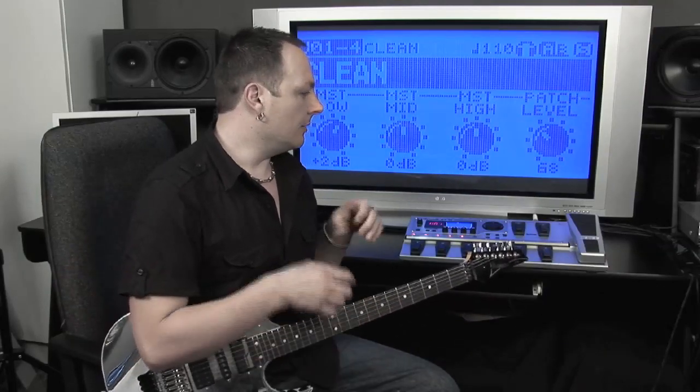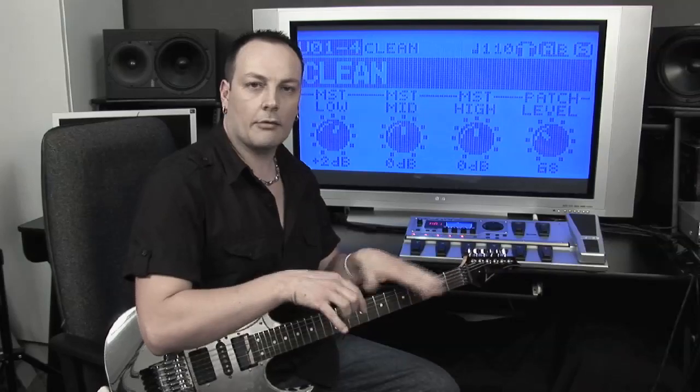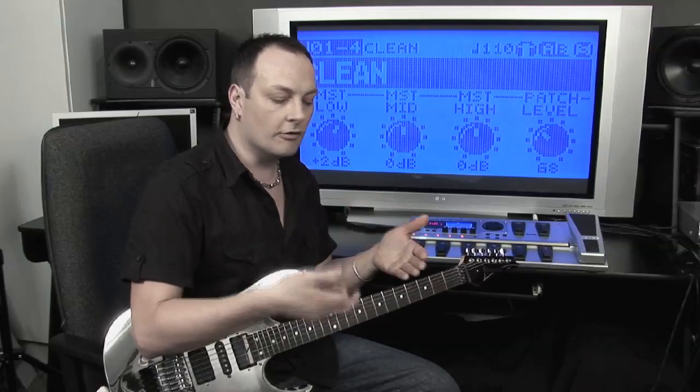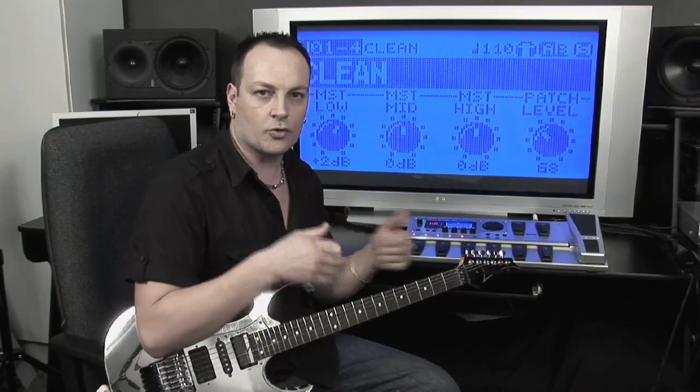So there you go. There's a simple way that you can basically play in a loop and be toggling around your different patches to get an idea of the different levels between them.